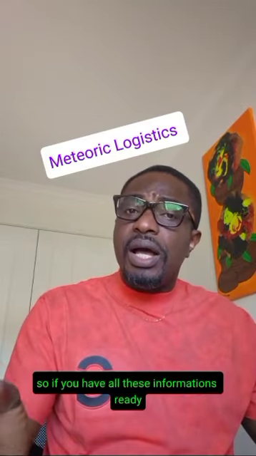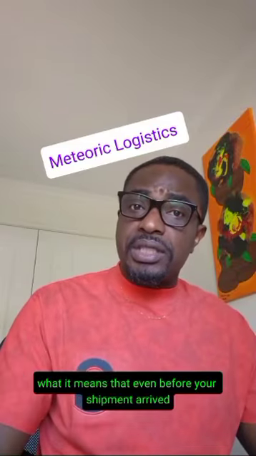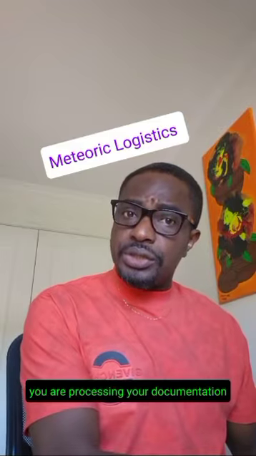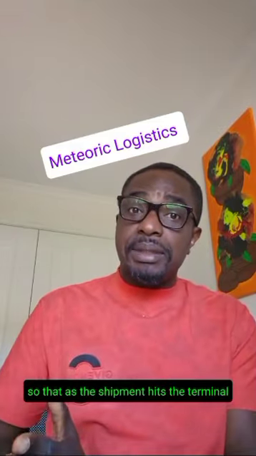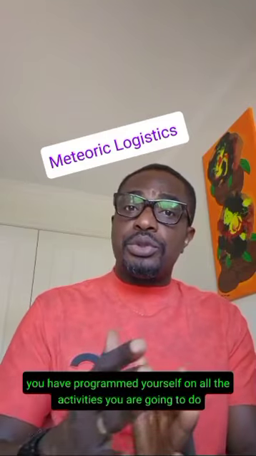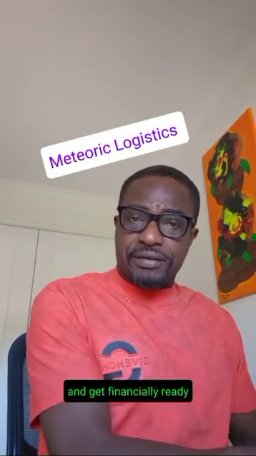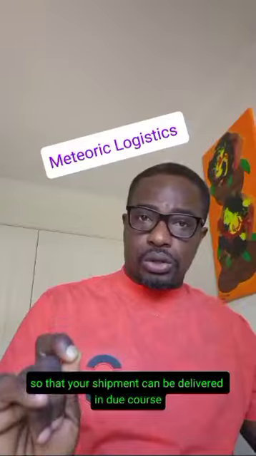So if you have all this information ready, it means that even before your shipment arrives, you know how much you are paying, you are processing your documentation and getting your documents ready. So that as the shipment hits the terminal, you have programmed yourself on all the activities you are going to do and get financially ready so that your shipment can be delivered in due course.